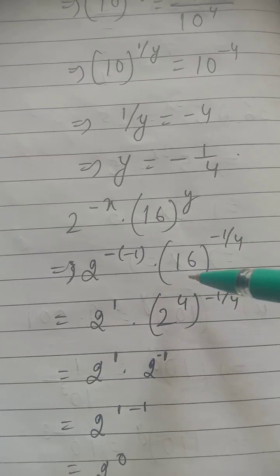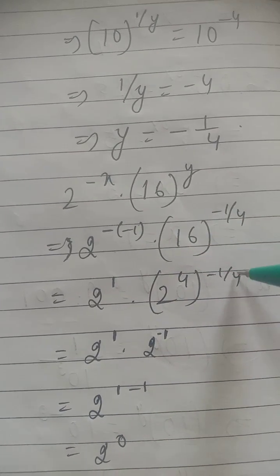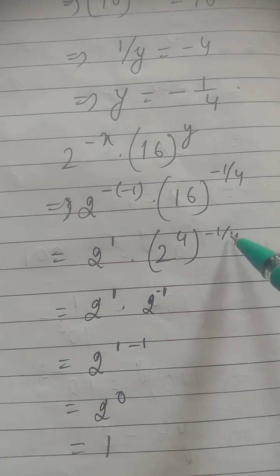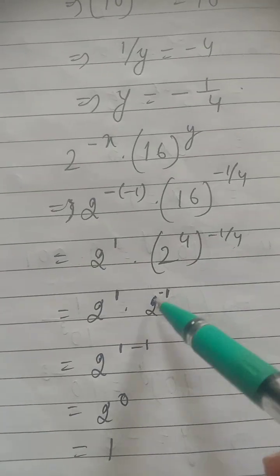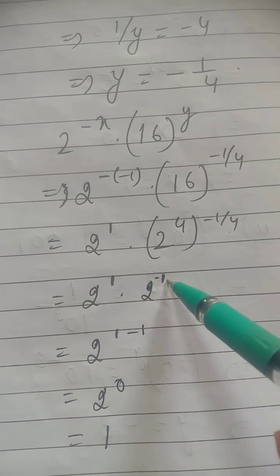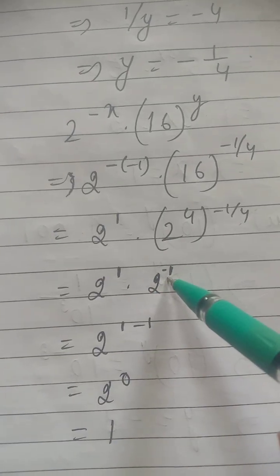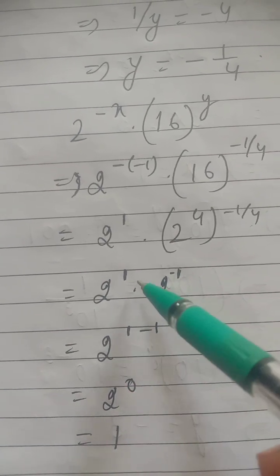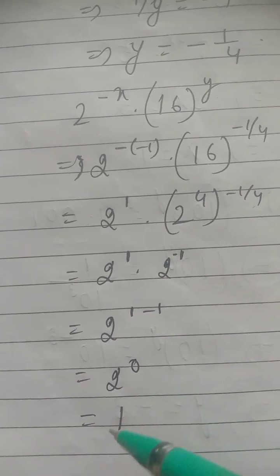And 16 can be split, so it can be written as 2 to the power 4 into minus 1 by 4. Now the powers will be multiplied, so 4 into minus 1 by 4, this 4 and this 4 will be cancelled. So here it will become 2 to the power minus 1. Now this is 2 to the power 1 and 2 to the power minus 1, same base, so powers will be added. So 2 to the power 1 and this is minus 1, so 2 to the power 0, that equals 1.